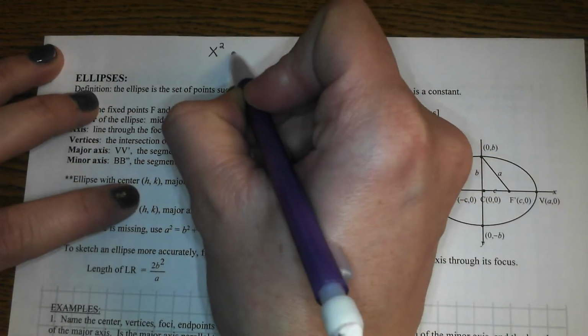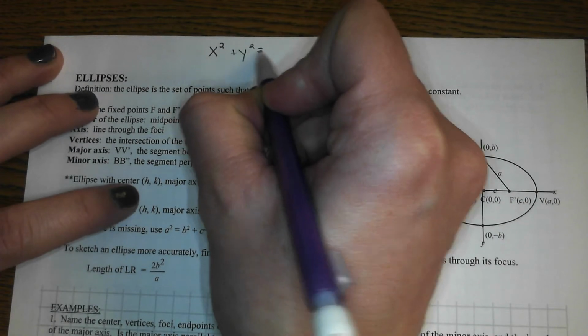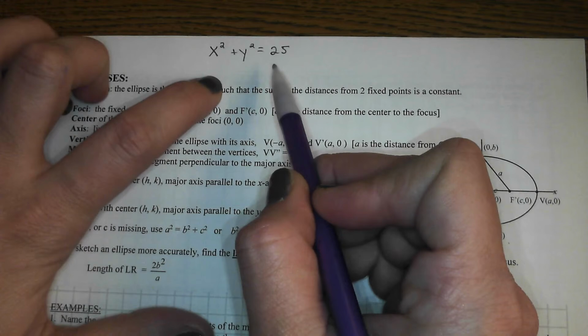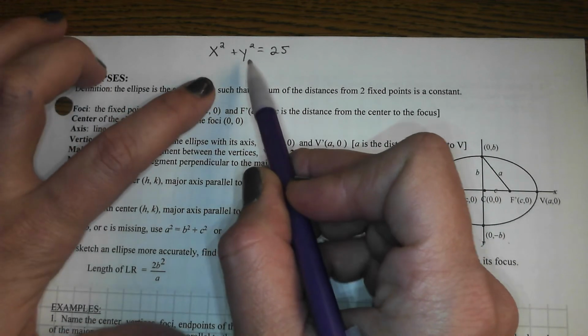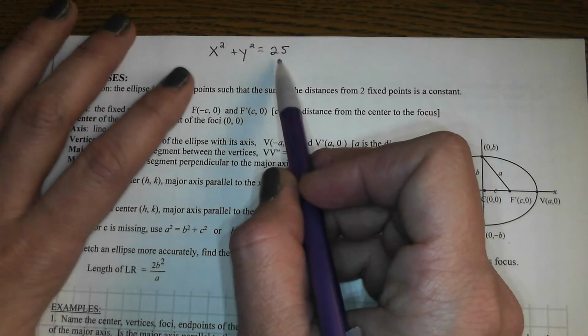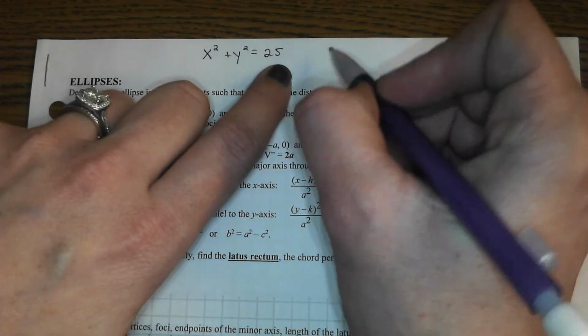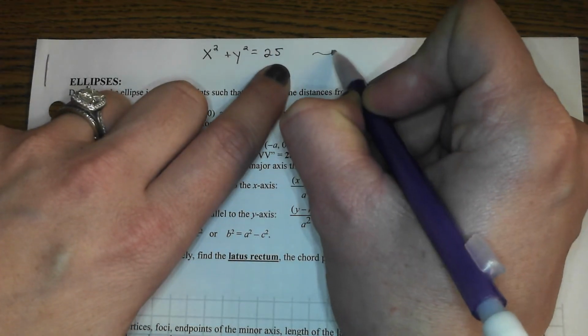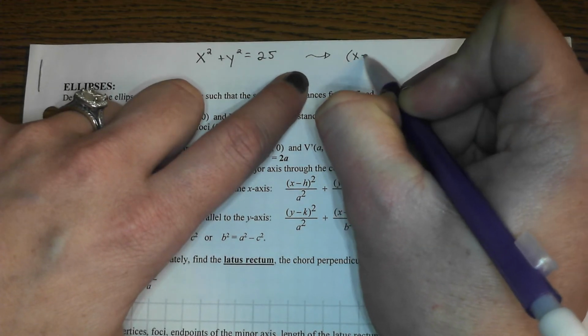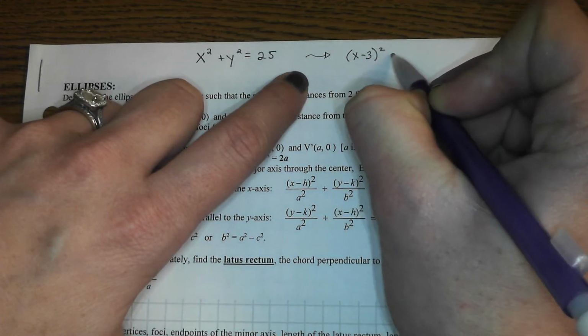structure, x squared plus y squared equals 25. That would be a circle, right, centered at 0, 0 with a radius of 5. Yes? Then we started to see in geometry and in algebra 2, okay, well, what do you know about this circle?